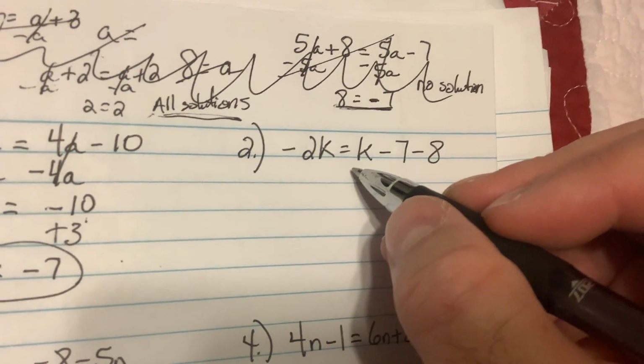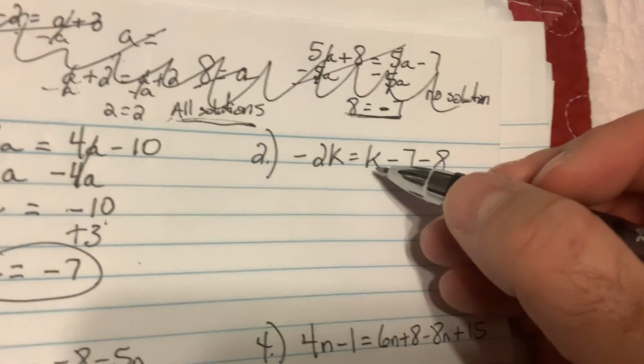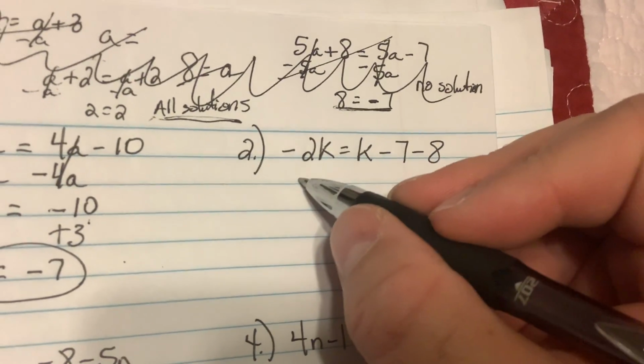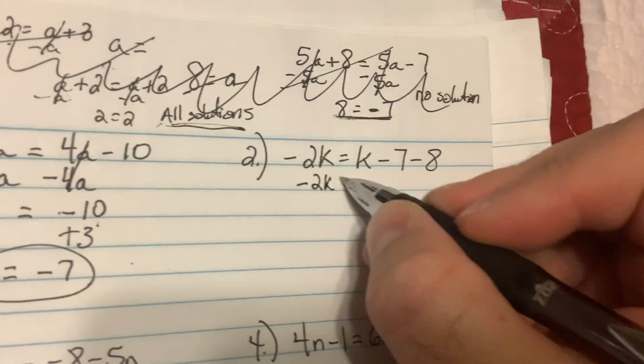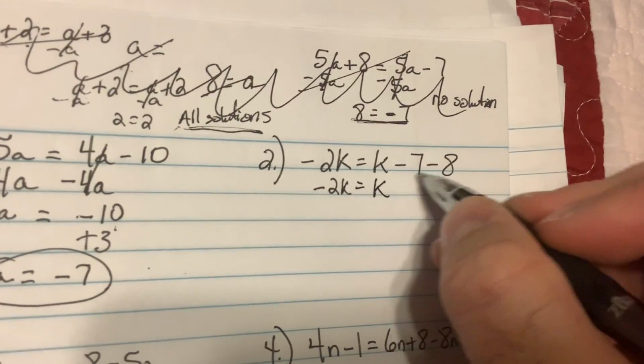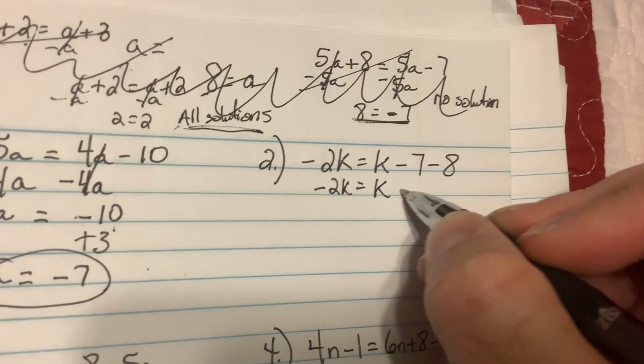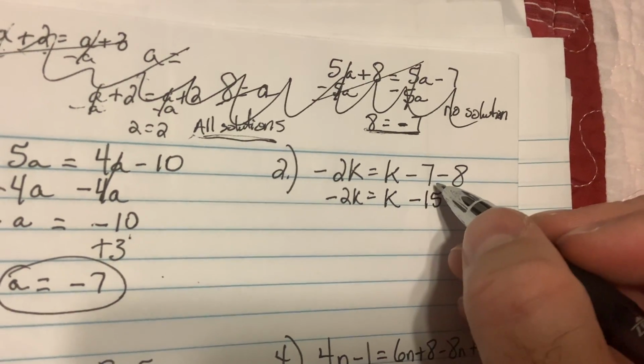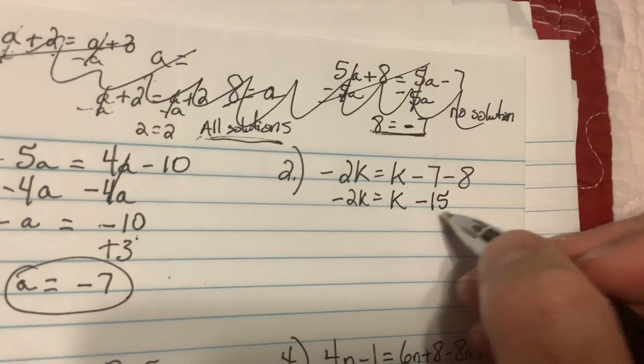And I know you're learning it as you go, so you'll want to go back and review that, make sure that's what you're doing. Now, over here, the first step I'm going to do is combine something on this side of the fence, and that's these two numbers. I can combine them. So that's going to be -15, because -7 minus 8 is -15.